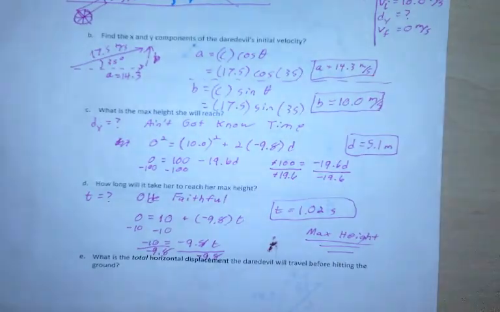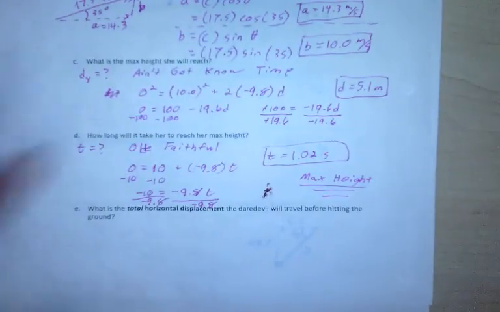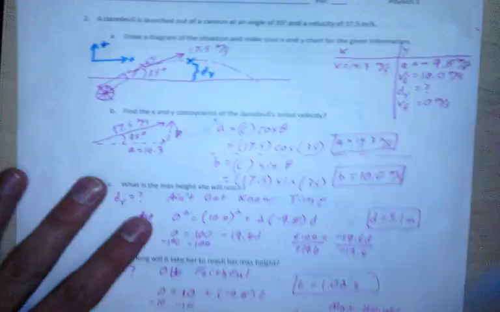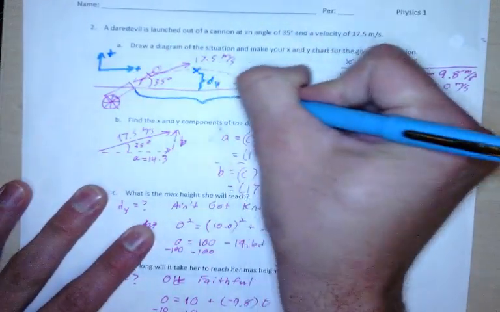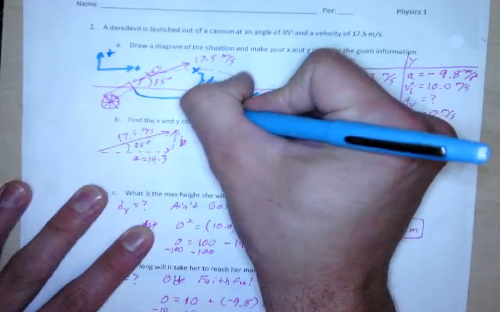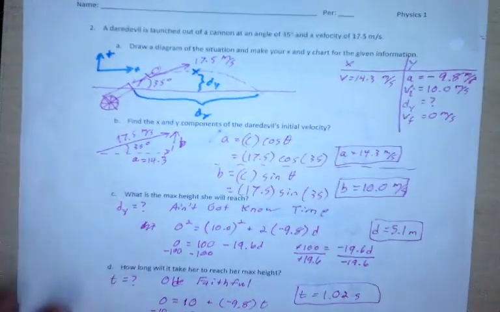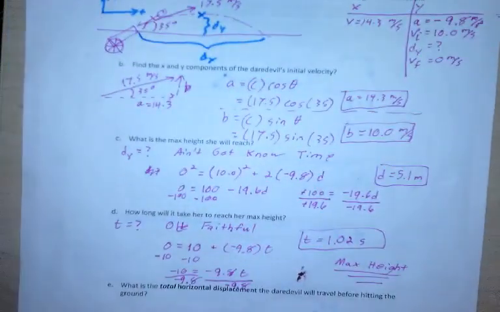Okay, E wants to know what's the total displacement they travel before hitting the ground. So total displacement is this value from the cannon to the point that they reach on the other side. How far is that? Okay, so this is an x direction thing. The x direction equation is v equals d over t.